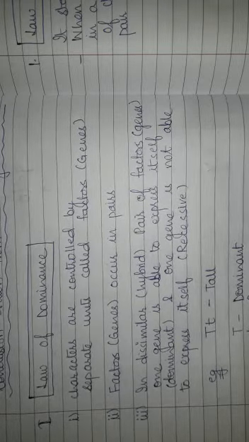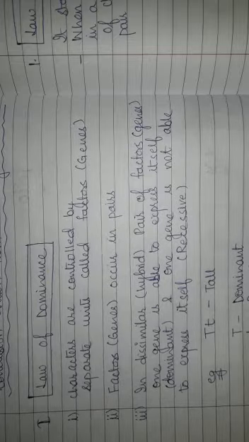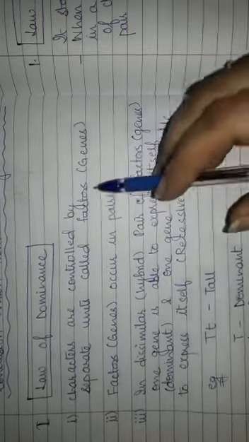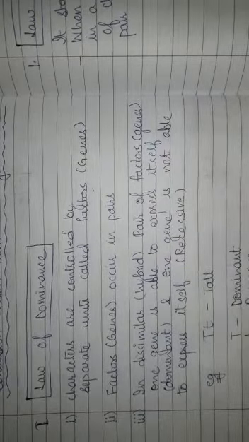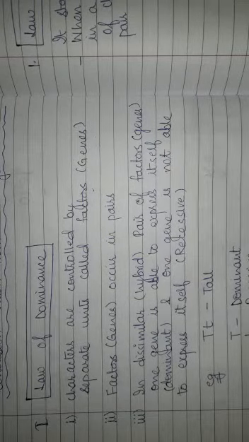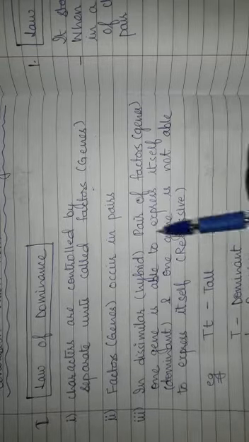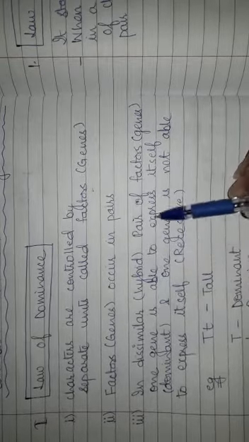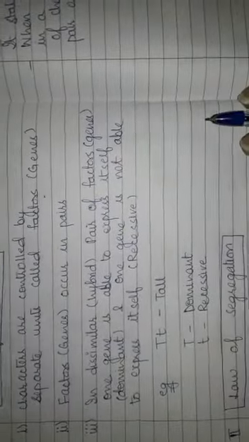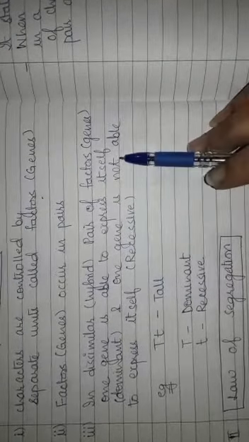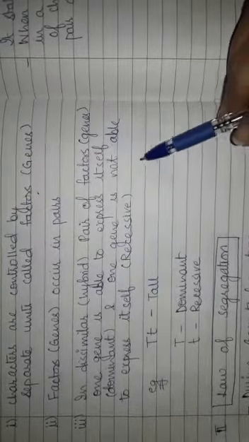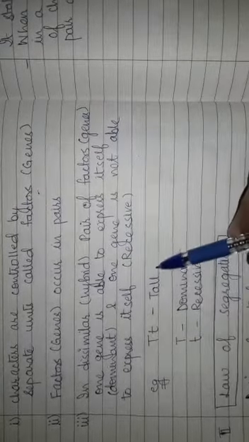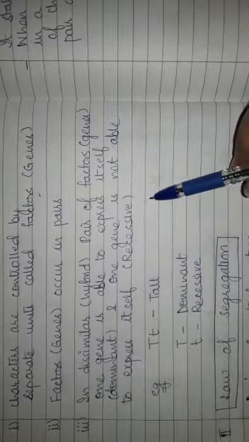Means each character is controlled by the units called factors or genes, and these genes occur in pairs. All the genes occur in pairs, and in a dissimilar or hybrid pair of genes, the character which is able to express itself is called dominant, and the gene which is not able to express itself is called recessive.